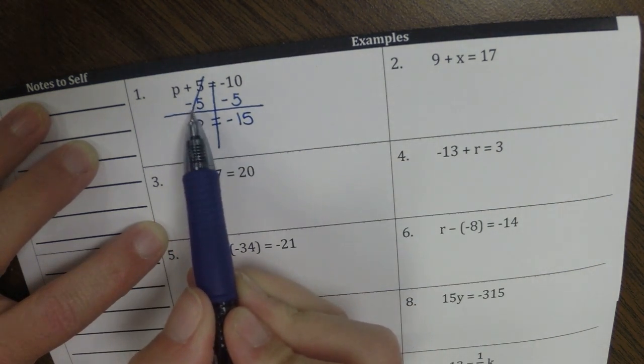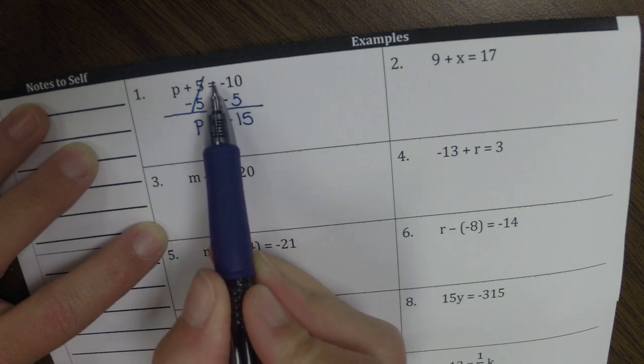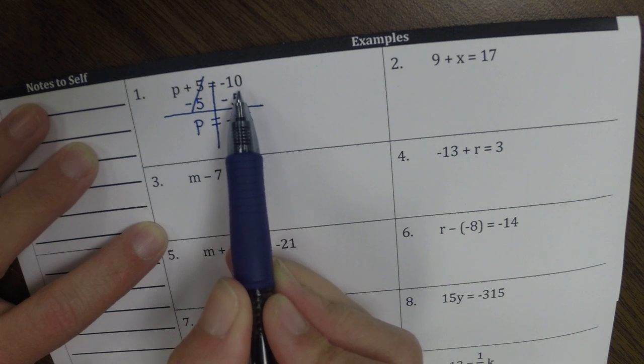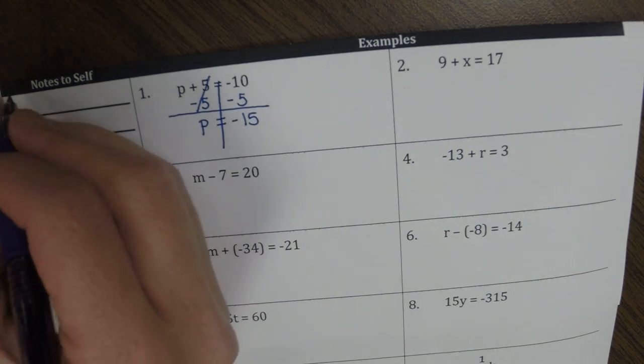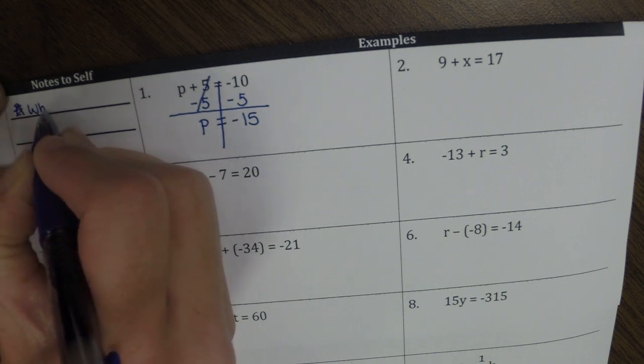And again, the reason that we subtracted it on both sides is that equations are like a scale. Right now they're equal, but if I take 5 from this side and I don't take 5 from this side, now my scale isn't equal anymore. So remember, you always, well, let's do it this way, because this is what you'll hear me say.